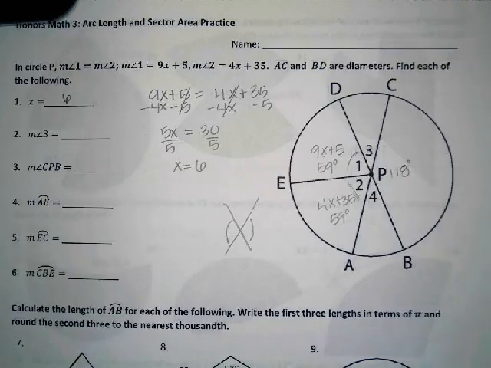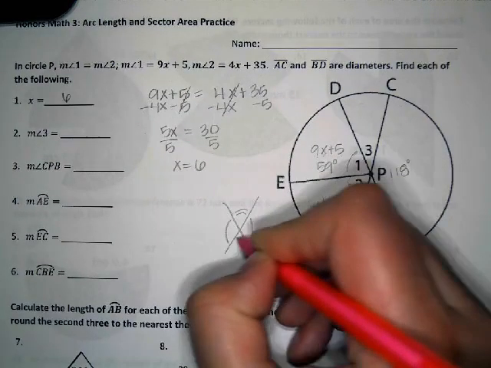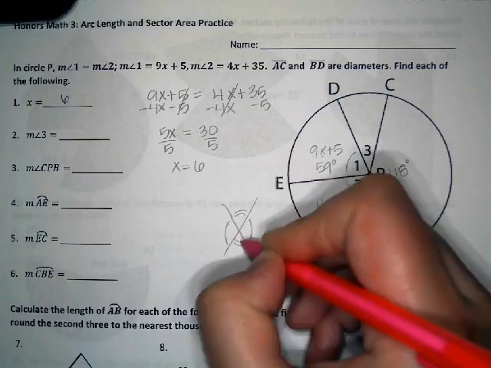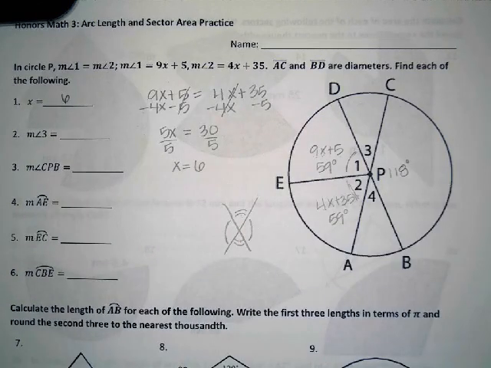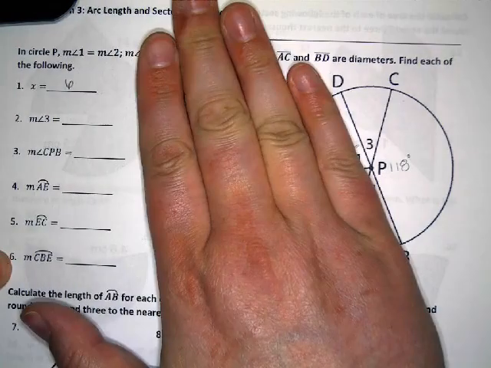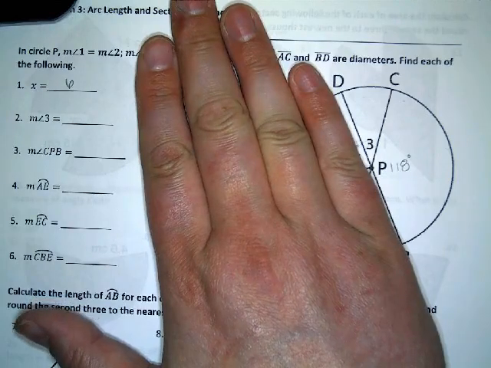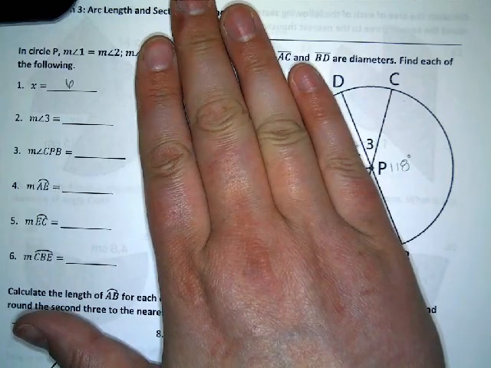3 and 4 are congruent. Yeah, 3 and 4 are going to have to be the same as well. So these are angles 3 and 4. Those are going to have to be the same. Okay, so we could say that those two angles make up a straight line. So if P is 118, how could we find angle 3? Subtract it from 180.